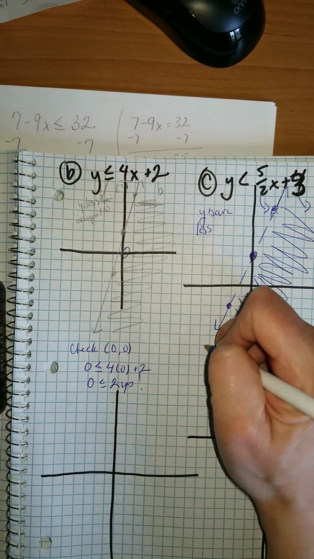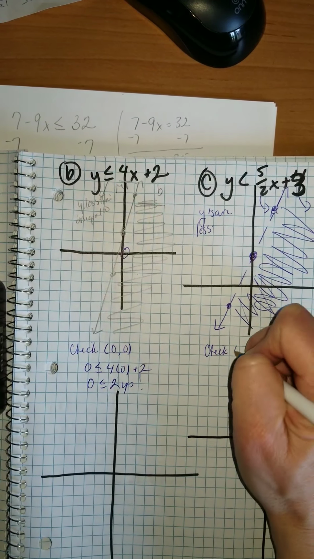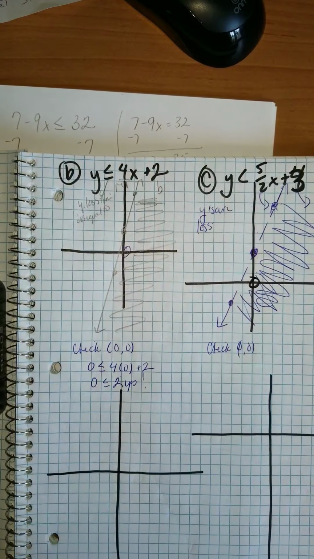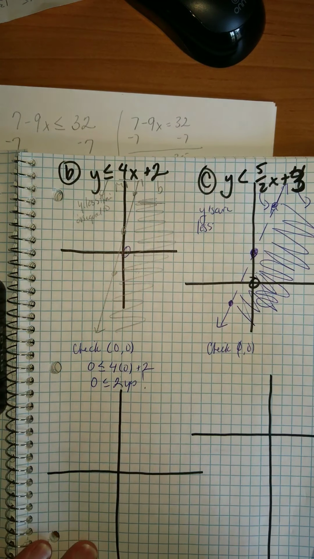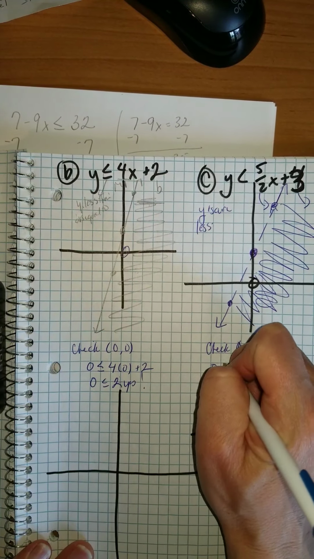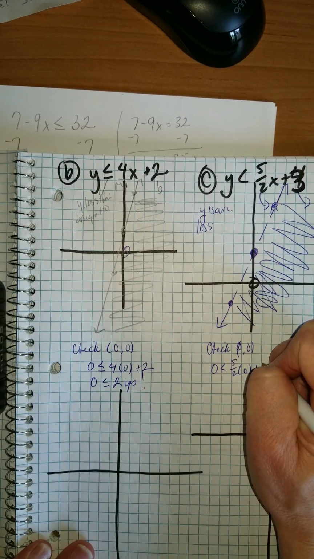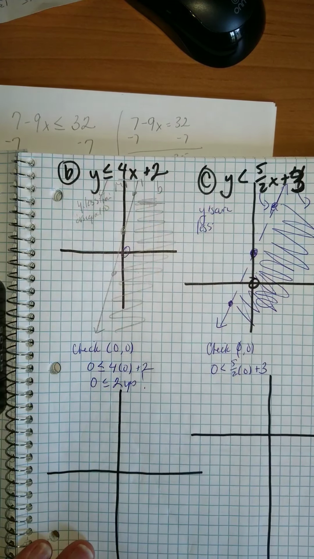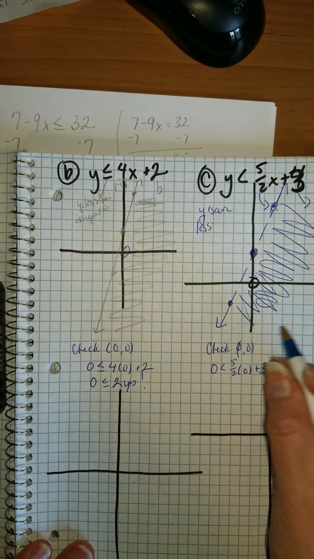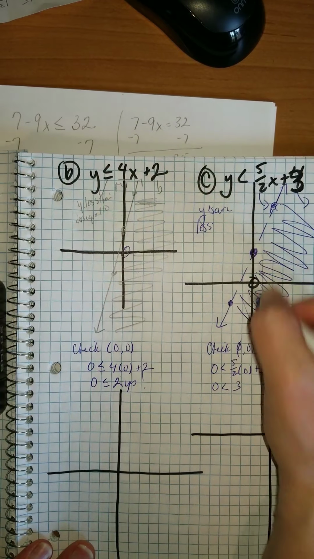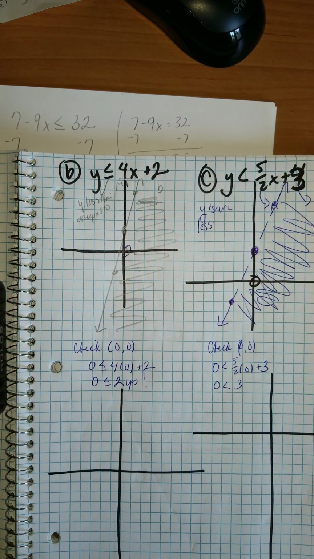And if you want to check this one, if I'm going to check 0, 0, which is right here, it should work because it's part of the shaded region. So I'm going to check, is 0 less than 5 halves times 0 plus, was that 3? Yep. 5 halves times 0 is 0. 0 plus 3 is 3. Is 0 less than 3? Yep, 0 is less than 3. That works, and everything else on that side should work.